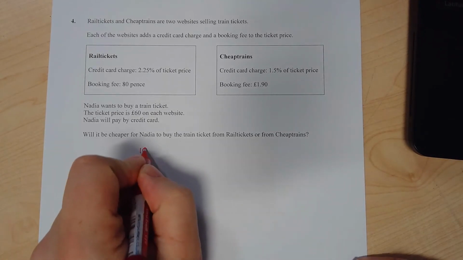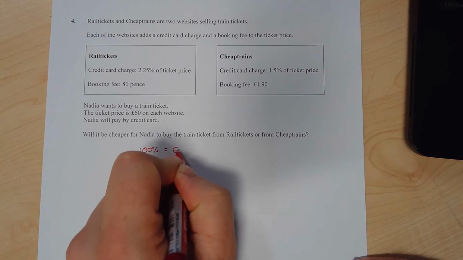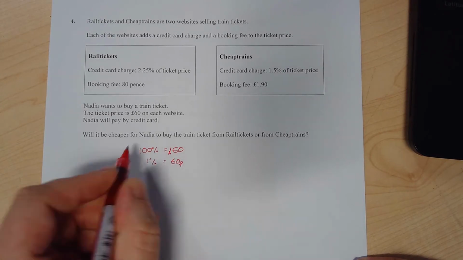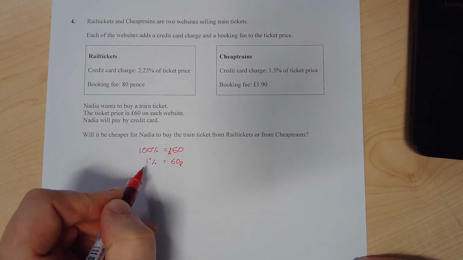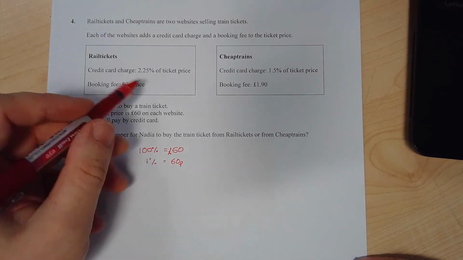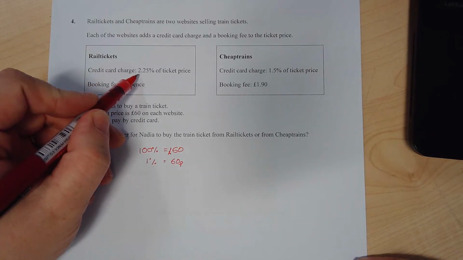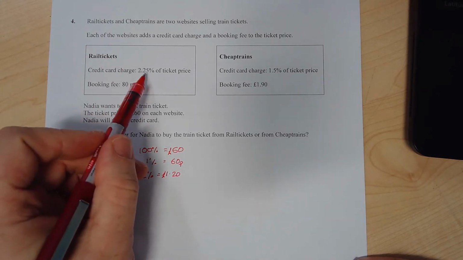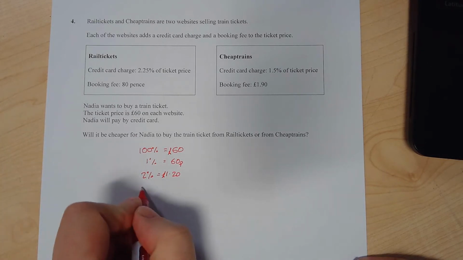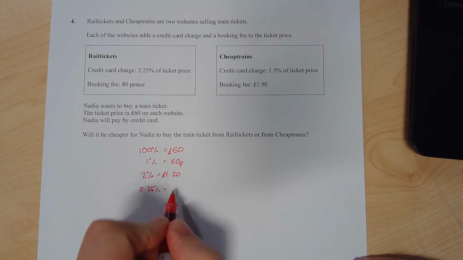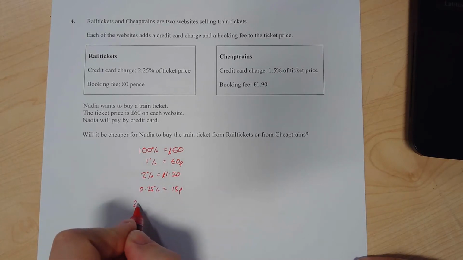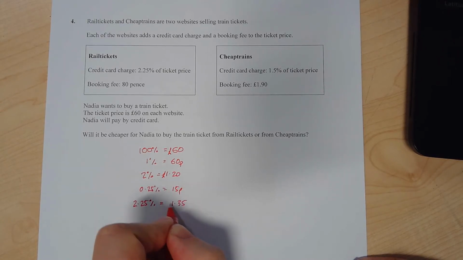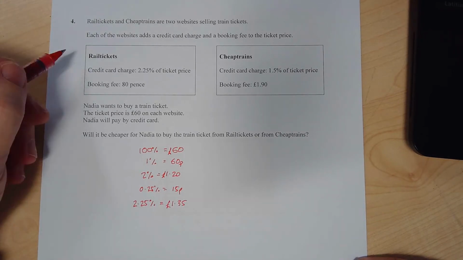So I'm going to start with 100% of the price is 60 quid. So if I work out from there, I can go straight to 1% is 60p, because 100% divided by 100 gets us down to 1%. So 60 quid divided by 100 is 60p. So I want a percentage of 2.25%. So 2% must be £1.20. Then to get 0.25%, that's a quarter, so I can just divide this one by 4. So 0.25% is 60 divided by 4, which is 15p. So that gives me 2.25% is 2 plus that, which is £1.35.